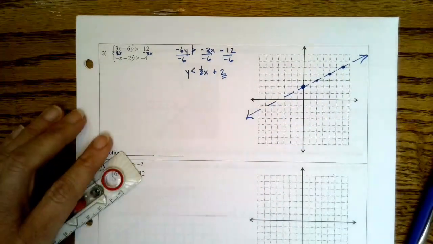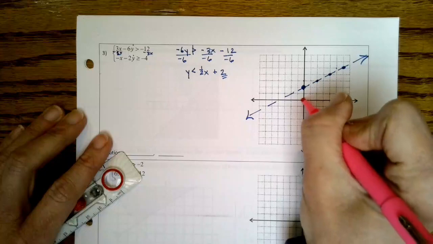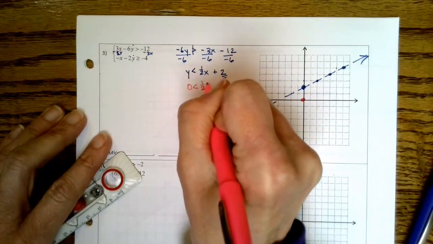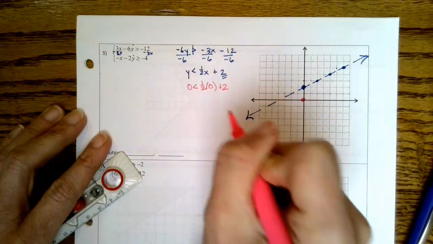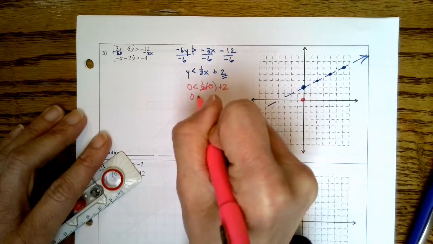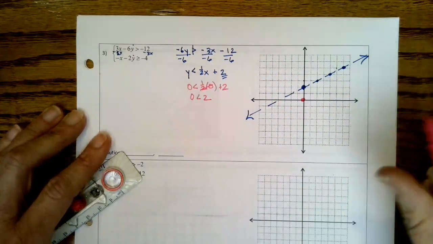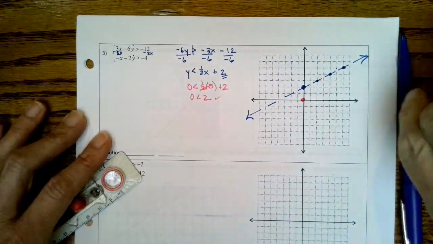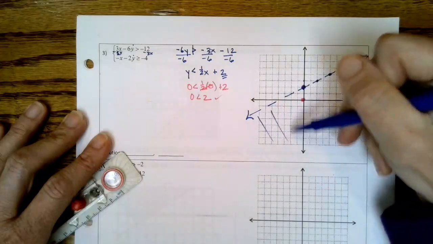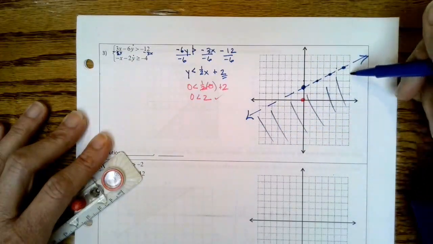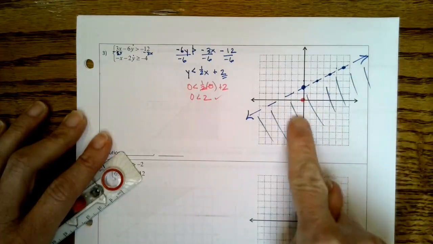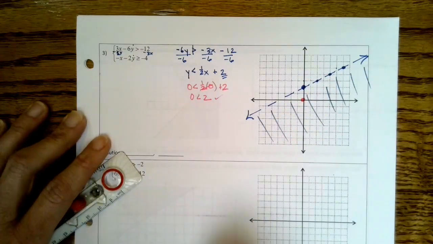I can go ahead and do my test point and my coloring for this line. How is 0 compared to 1/2 times 0 plus 2? Is 0 smaller than 2? Yes, it is. So, because it's true, I'm going to go ahead and color in that side of the line. This is where all the solutions are to this line.